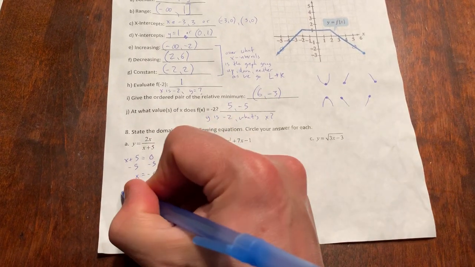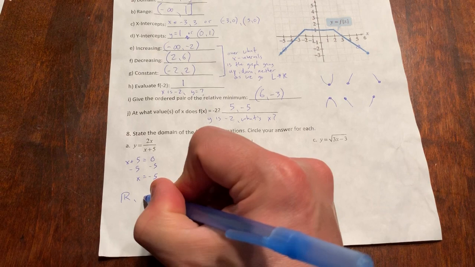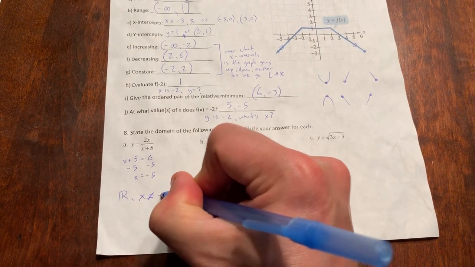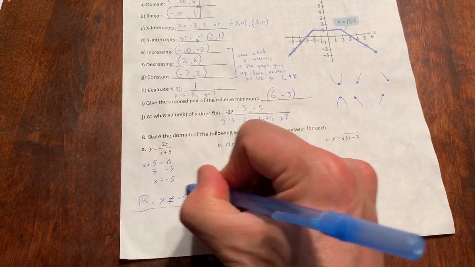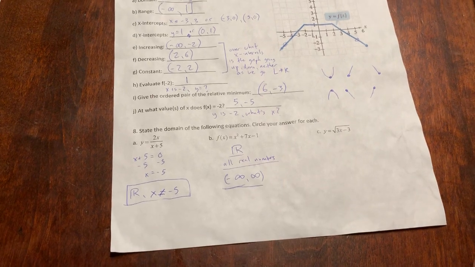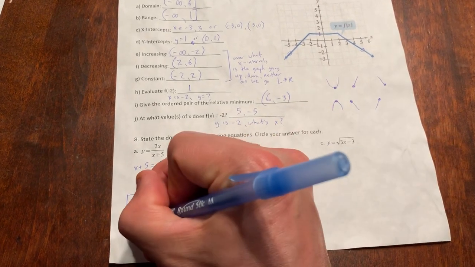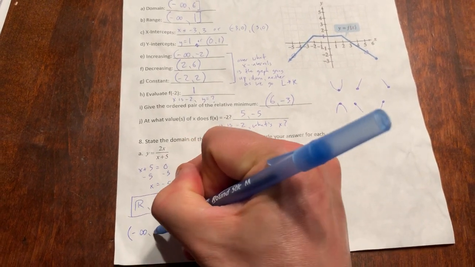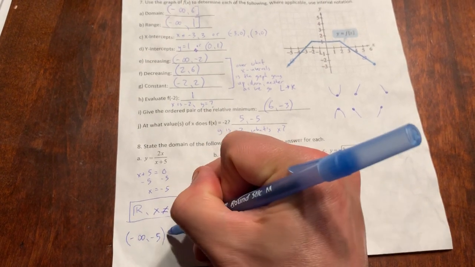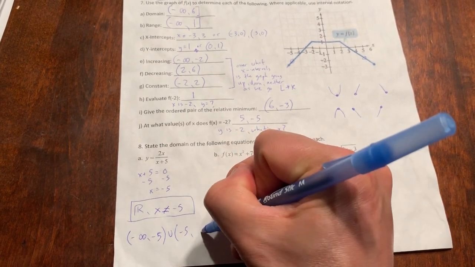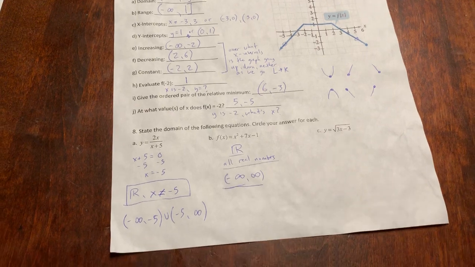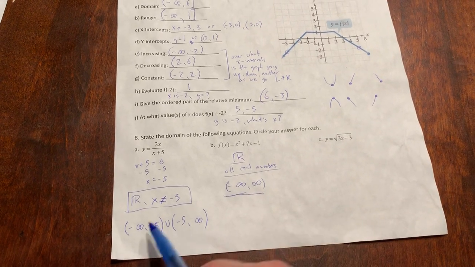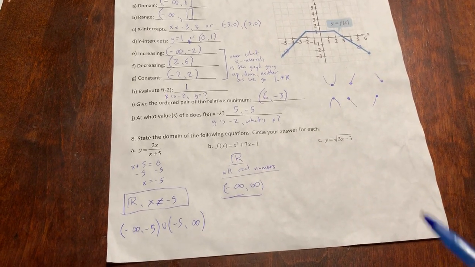So I know my domain is all real numbers, x cannot equal -5. If you want to get fancy and put it in interval notation, that would be -infinity to -5, union -5 to infinity. That includes everything except -5.